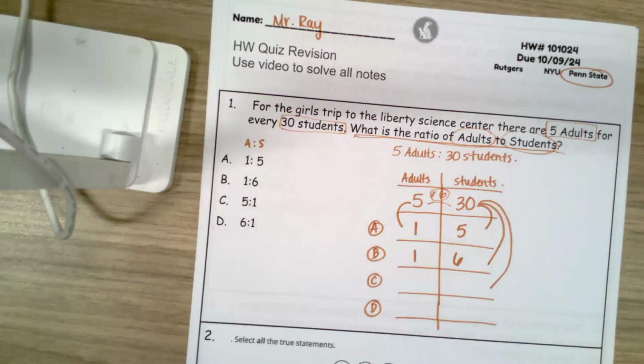B says the ratio of squares to smiley faces is 2 to 4. So under squares, I put 2. Under smiley faces, I put 4. And I'm always comparing it with the original ratio, which is there, right? Yeah, that's the same, and that's the same. So B is correct.